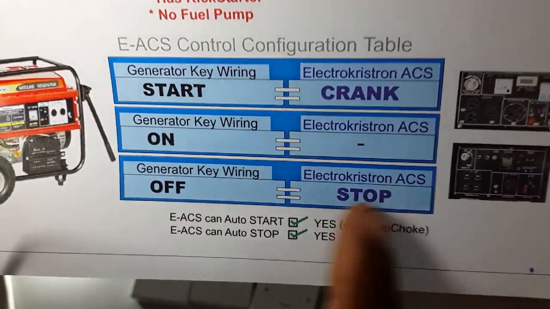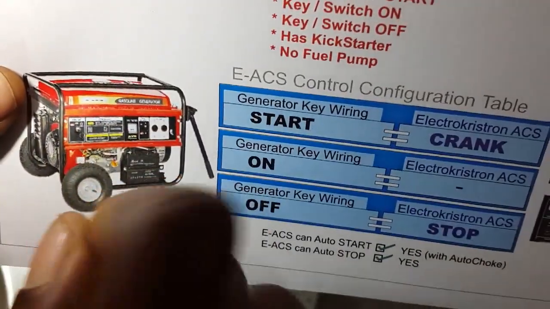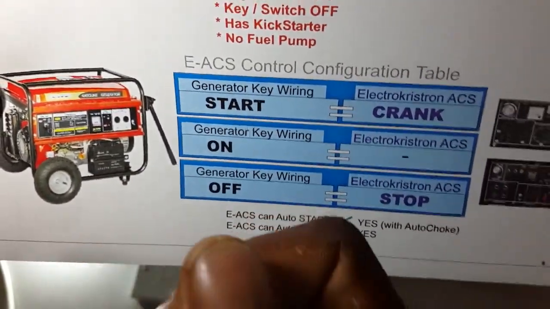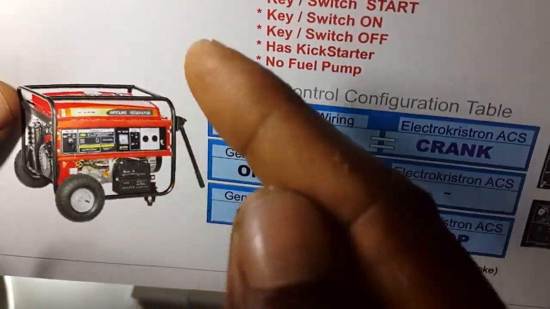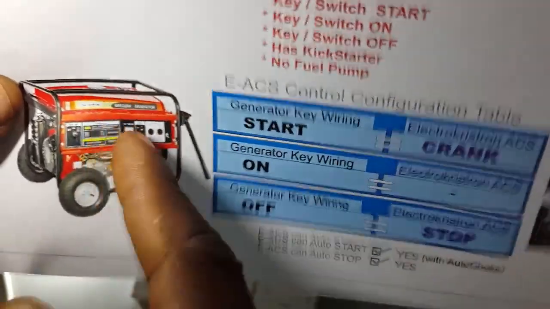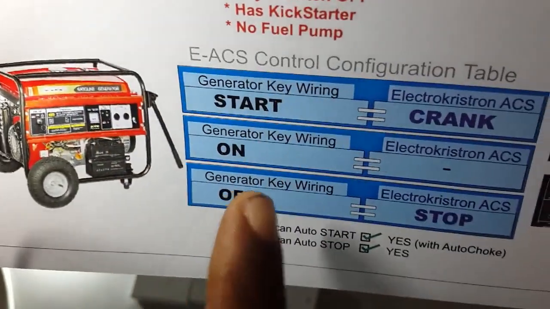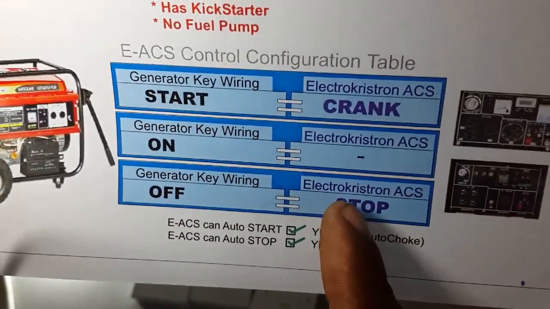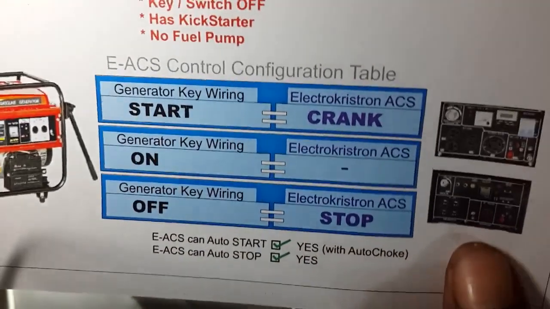Although the key itself on the unit has three positions, start, on, and off, the actual wirings inside the generator are just for start and off, which in this case is crank and stop. We are not concerned with the on wiring because it doesn't really require it.